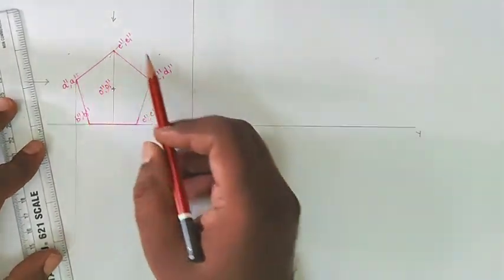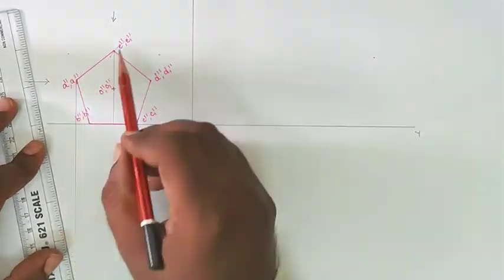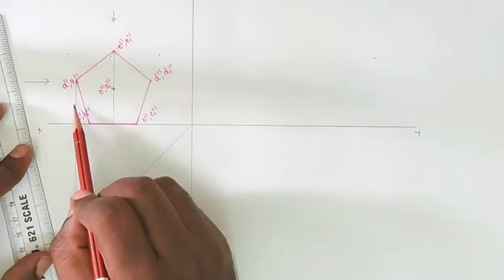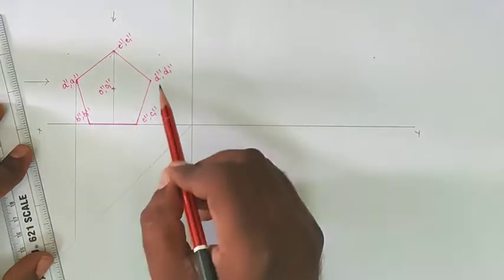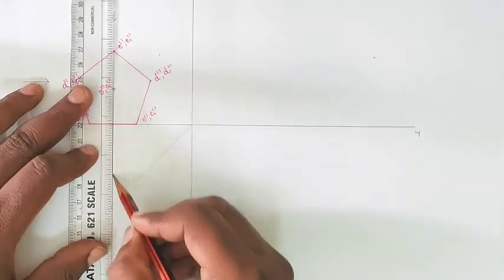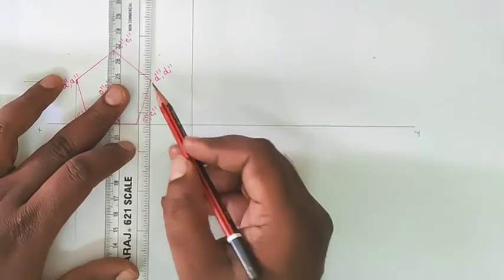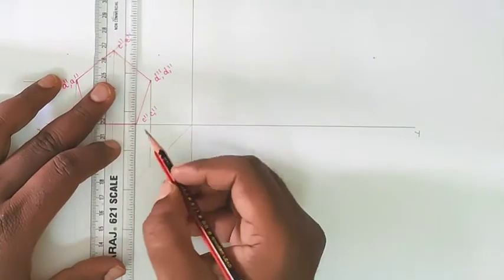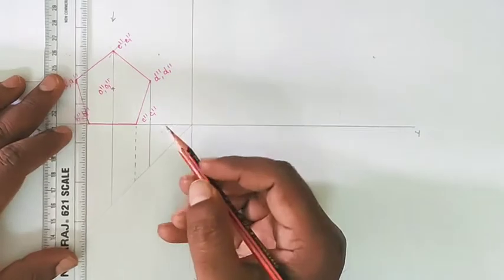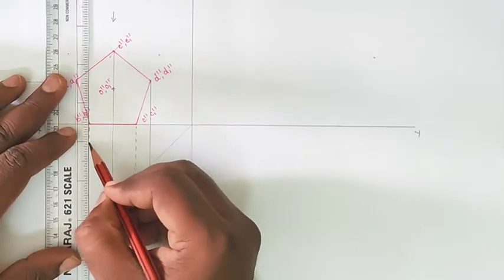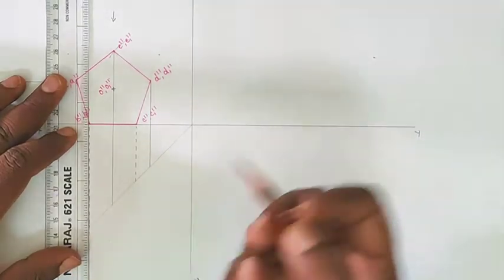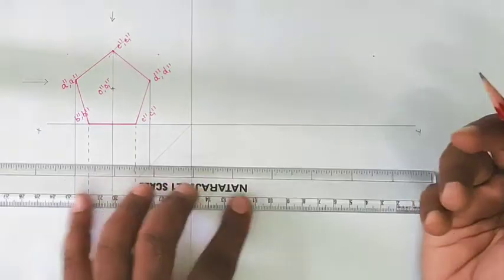Whenever you see the object from the top view direction, A, E, D are visible, B and C are invisible. In the front view direction, A, B, E are visible and D and C are invisible. From the invisible points, you will get the dotted lines. So draw the vertical projection lines up to the mitre line.